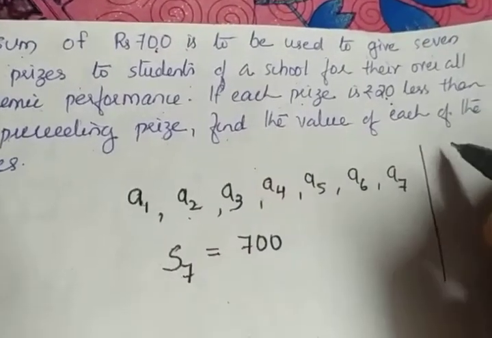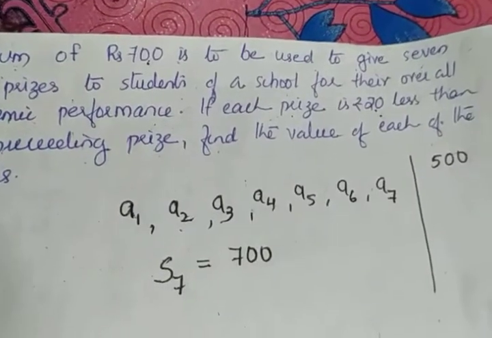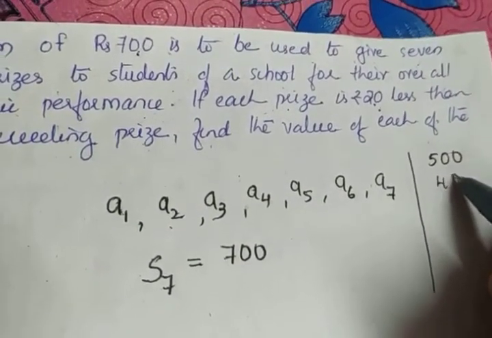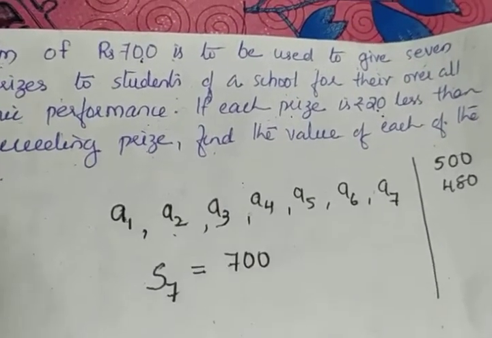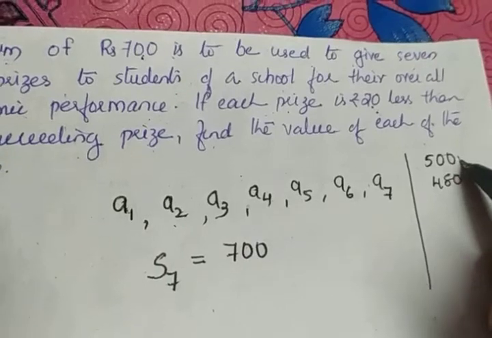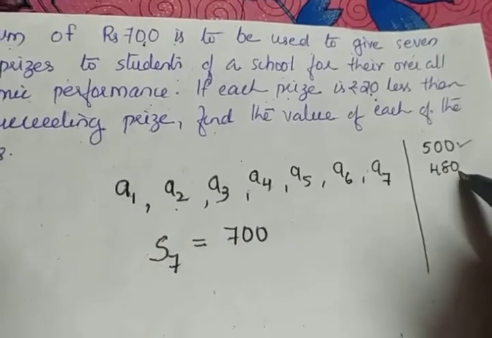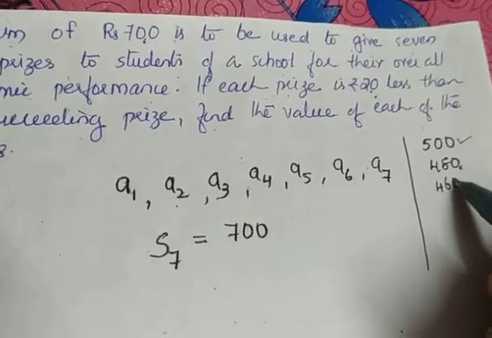So if I am taking first prize amount as 500 rupees and if I am saying the second prize is 20 rupees less, what will be the second prize amount? It will be obviously 480, isn't it? So 20 rupees is less for each prize. So first prize is having the maximum amount. Second prize will be differing by 20 rupees. So in this case, what will be the third prize amount? It will be 460 and so on.